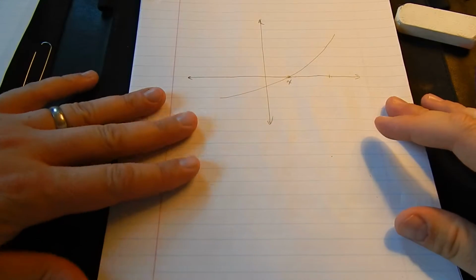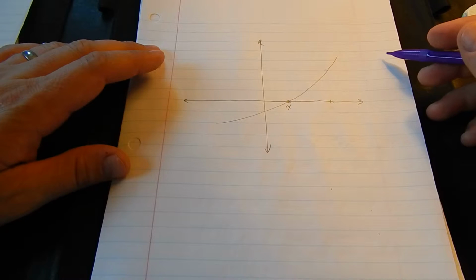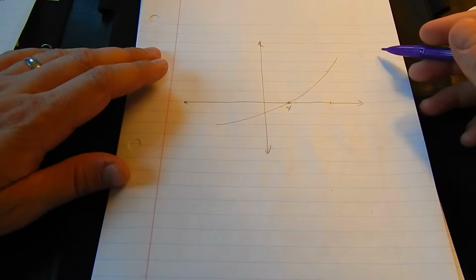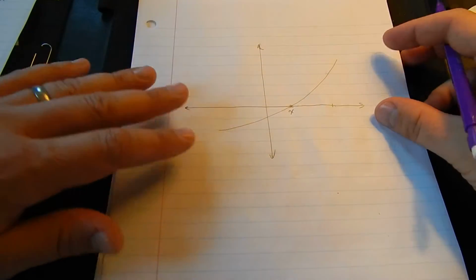Hi, this is Barry Molitor, and this is my explanation of Newton's method and the key ideas behind Newton's method for the solution of systems of nonlinear algebraic equations.